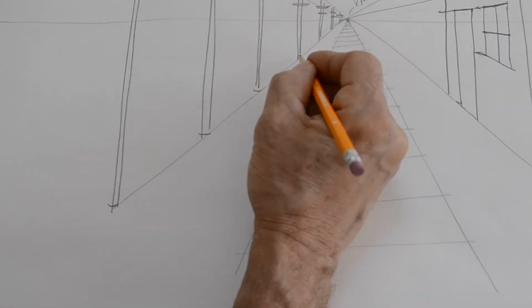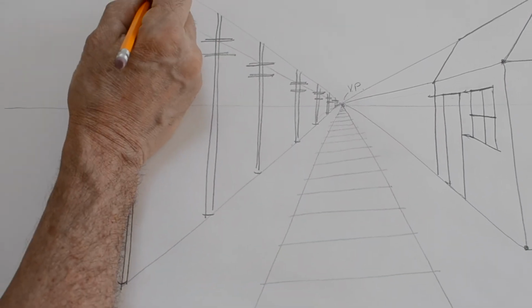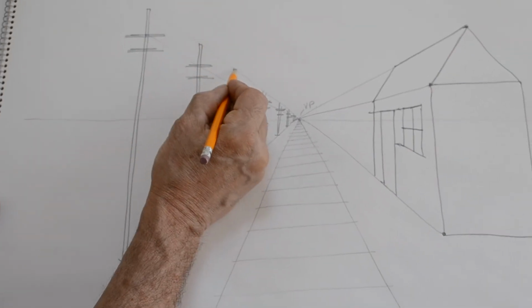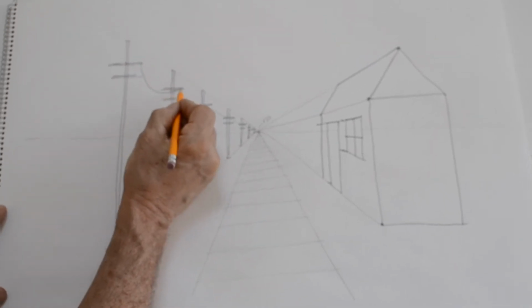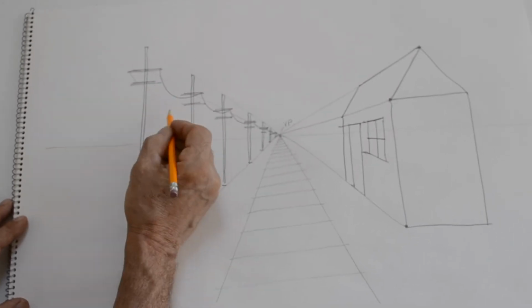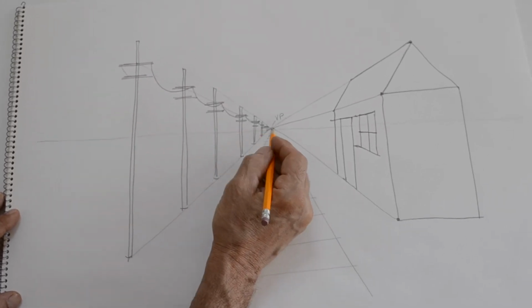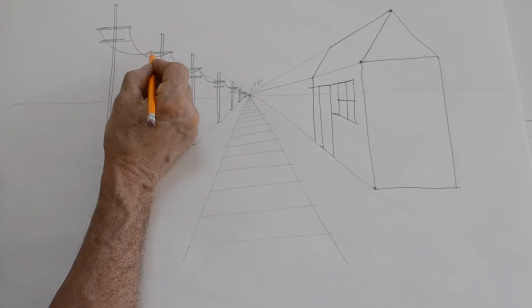All the telephone poles end along that line going to the vanishing point. They all stop at the top along the line going to the vanishing point. And if you want, you can kind of drape some lines along here. Remember, as these poles get further apart, just like the railroad ties, they get closer together. There's more lessons on that to come.